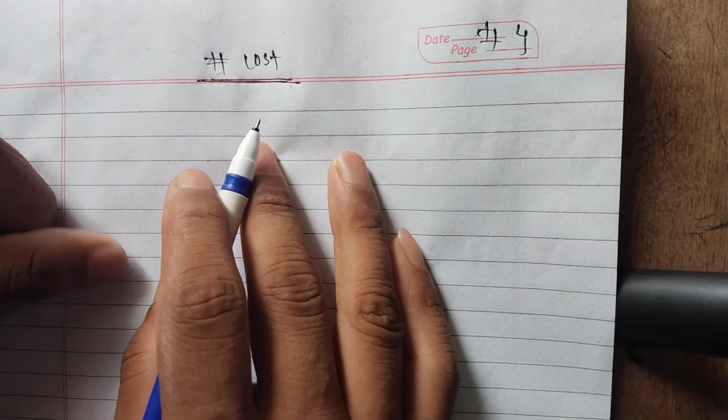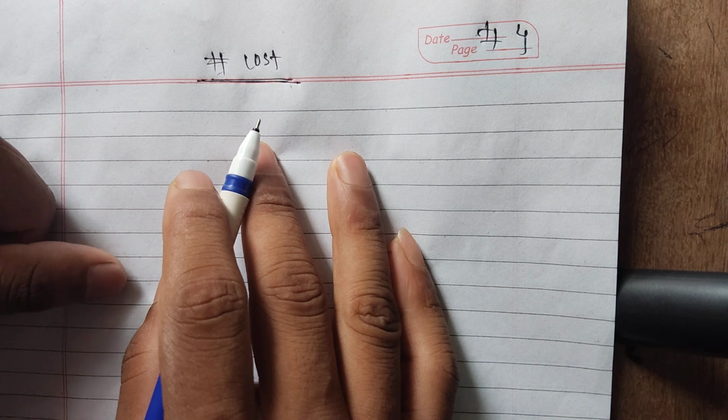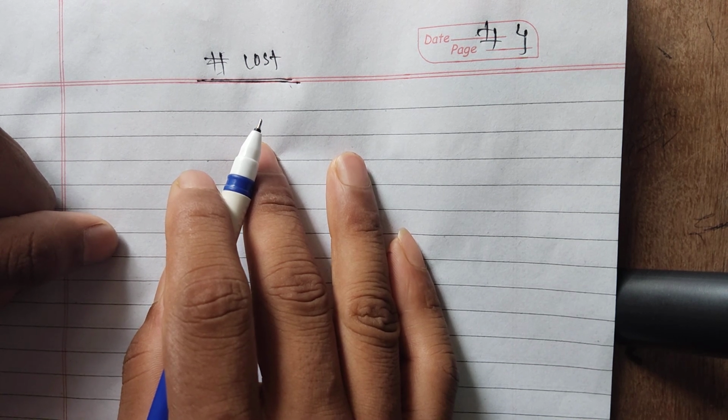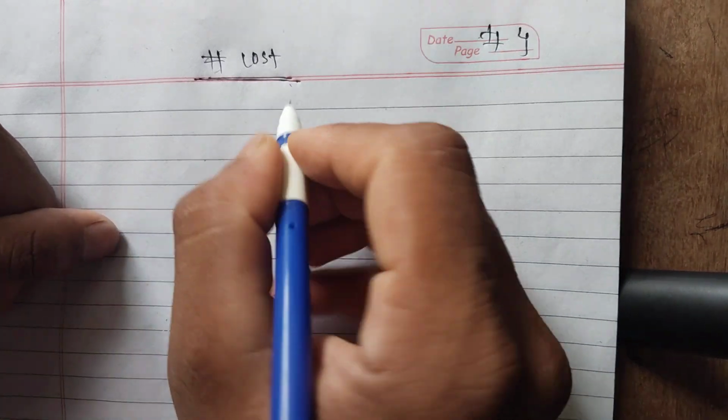So now we are going to understand the concept of cost and its types. Let's start with the meaning of cost.